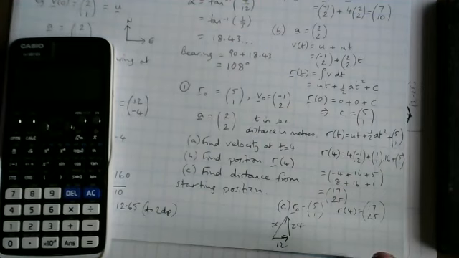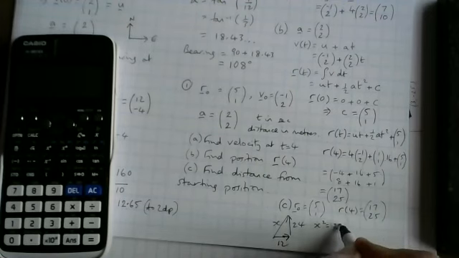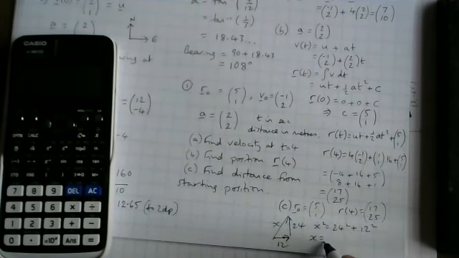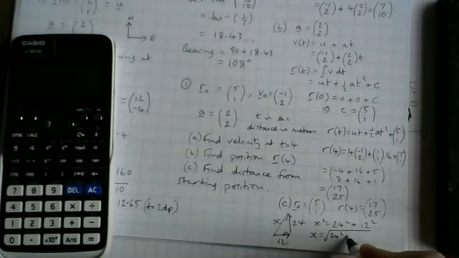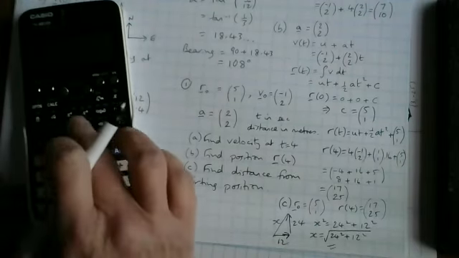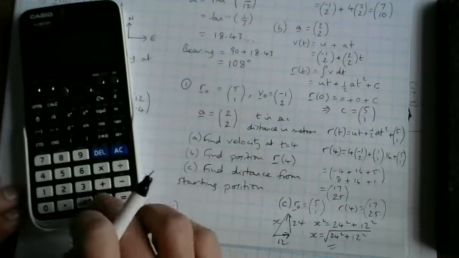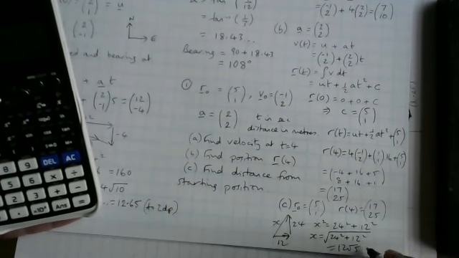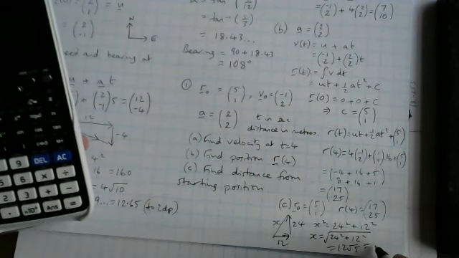Again, it's Pythagoras. x squared equals 24 squared plus 12 squared. x equals the square root of 24 squared plus 12 squared, equals 12 root 5, equals 26.8.